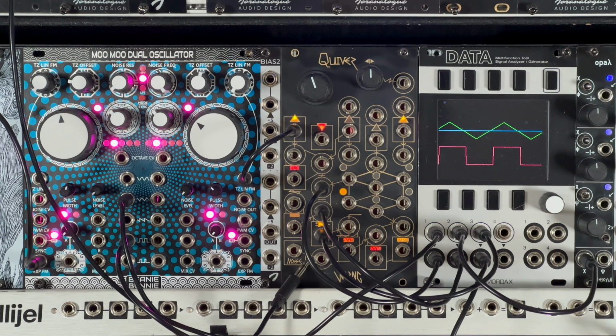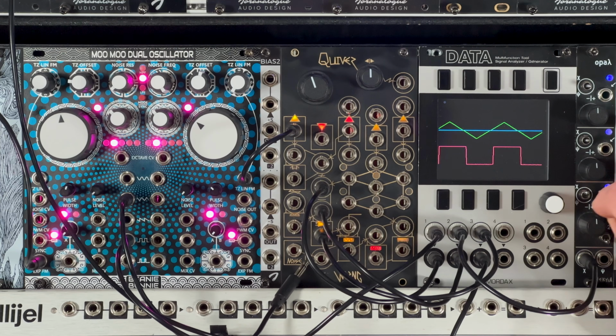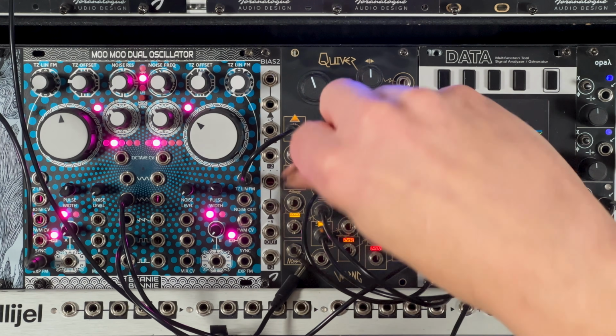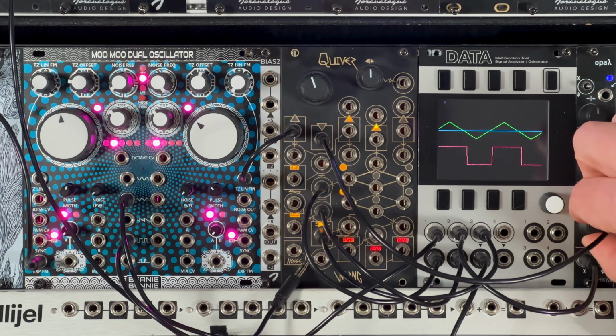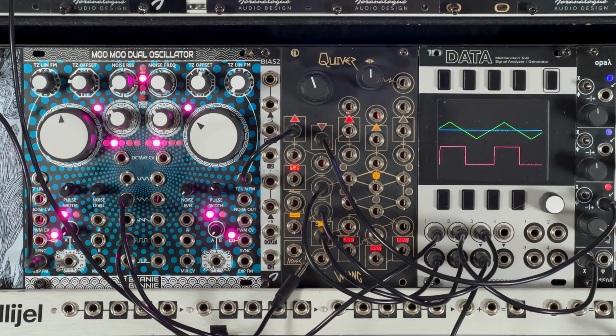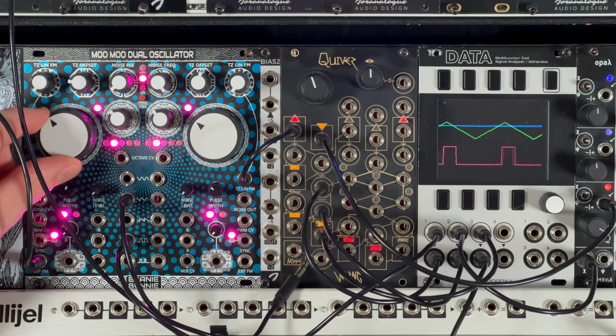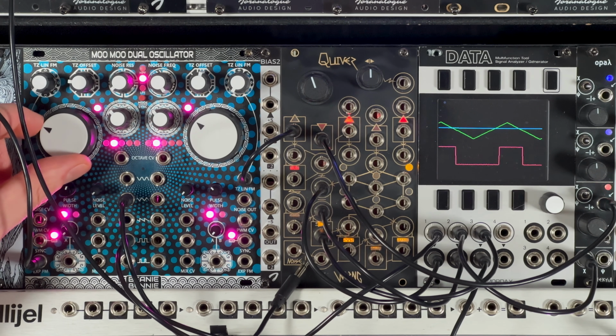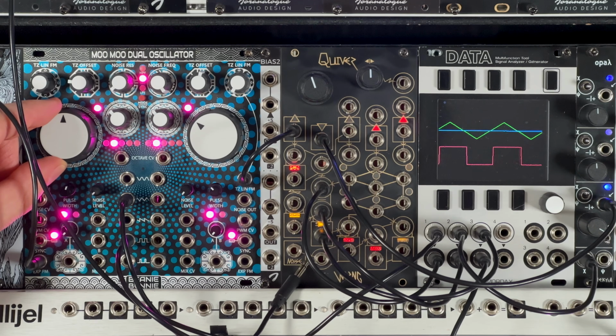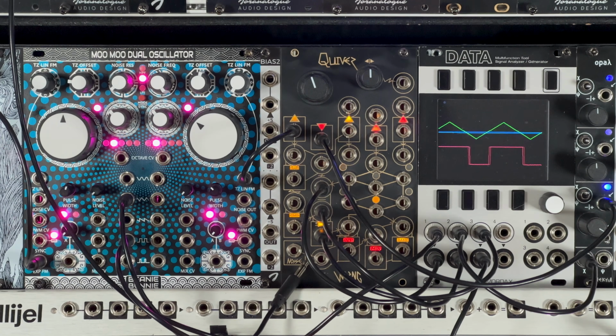We could of course patch in a triangle wave LFO to that, just taking one of the LFO outputs from Quiver. So that's our classic PWM effect. Really rich, classic synthesis technique.